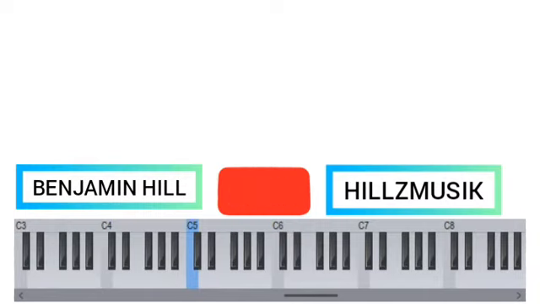You do it on all keys, okay? All keys. These are all keys.